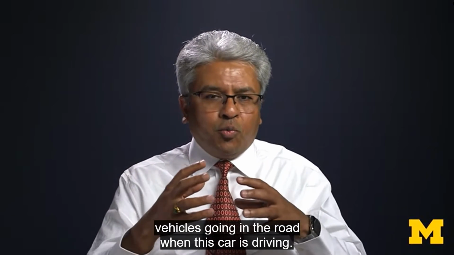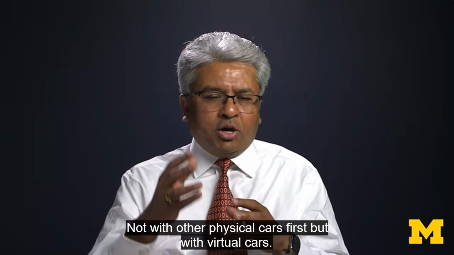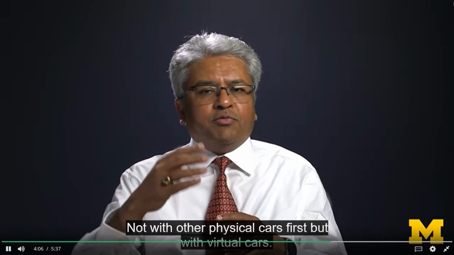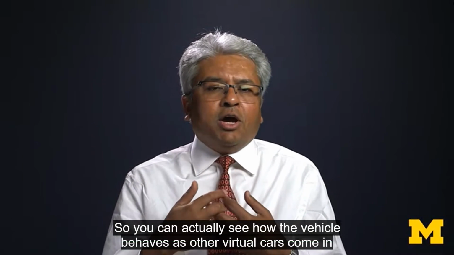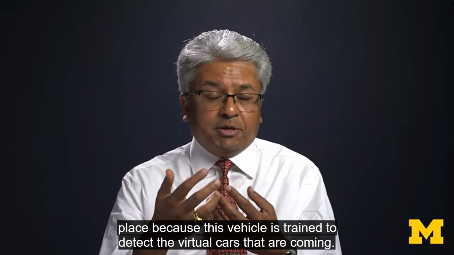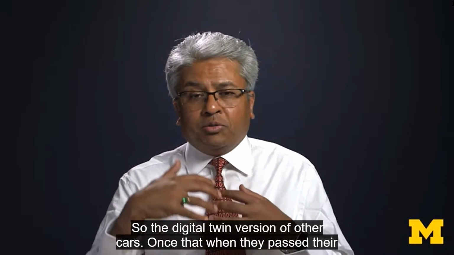So this car is actually testing autonomous driving, not with other physical cars first, but with virtual cars. So you can actually see how the vehicle behaves as other virtual cars come in place, because this vehicle is trained to detect the virtual cars that are coming. So the digital twin version of other cars.